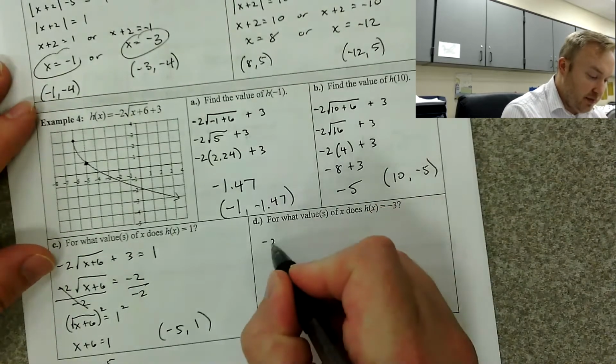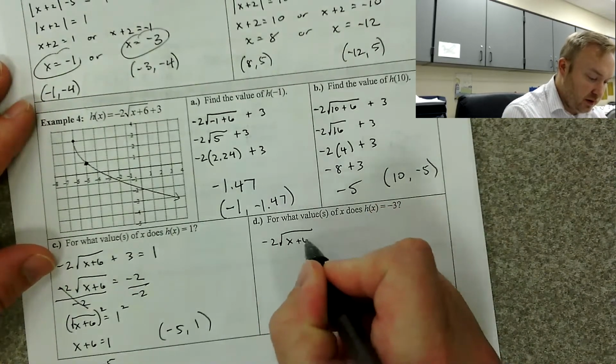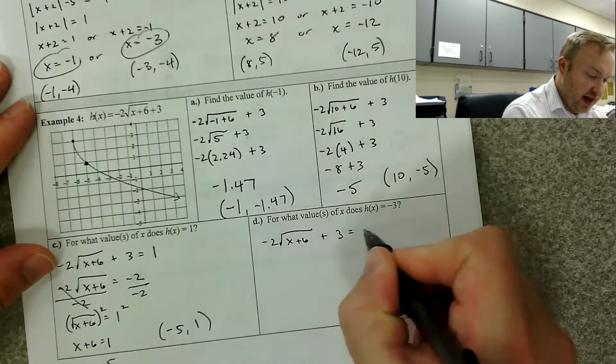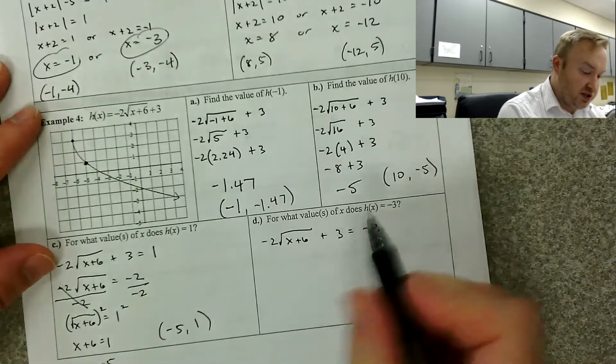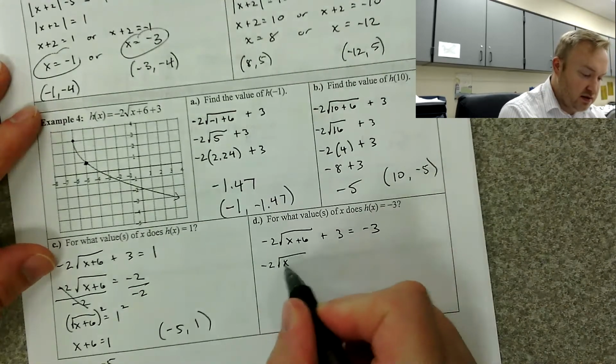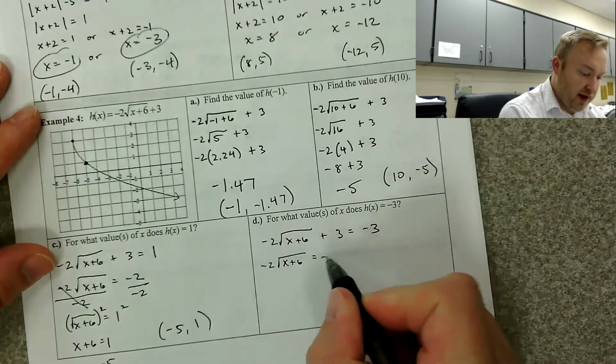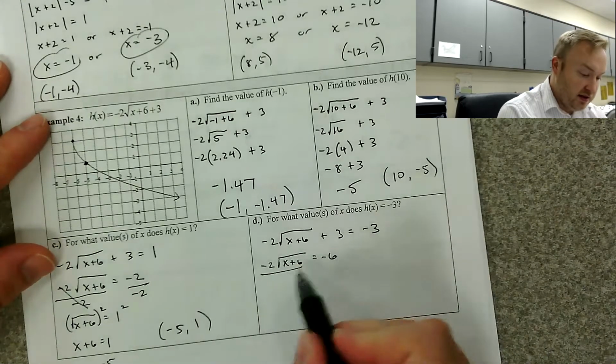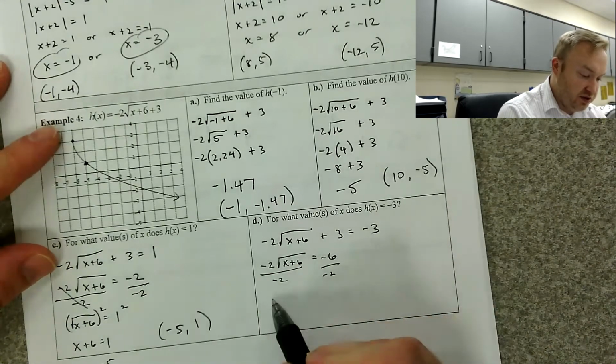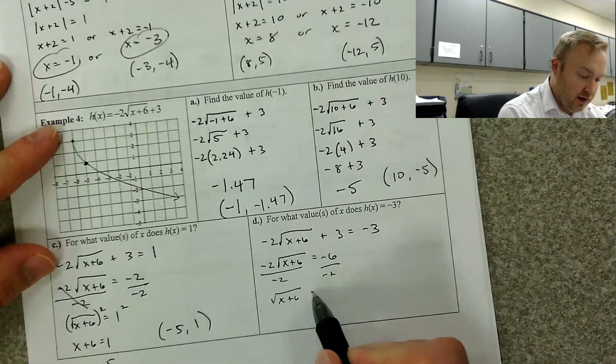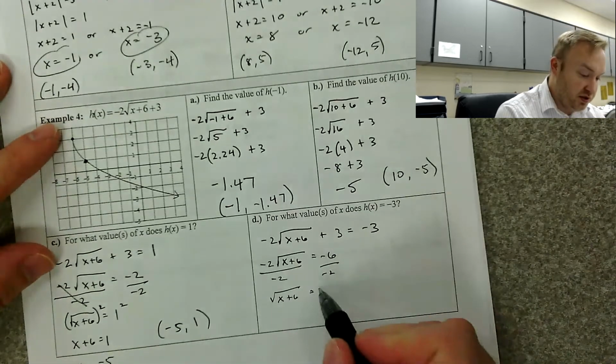For what values of x does h of x equal -3? So let's take my h of x function and set that equal to -3. I'll subtract 3 from both sides. -3 minus 3 is -6. Divide both sides by -2. -6 divided by -2 is 3.